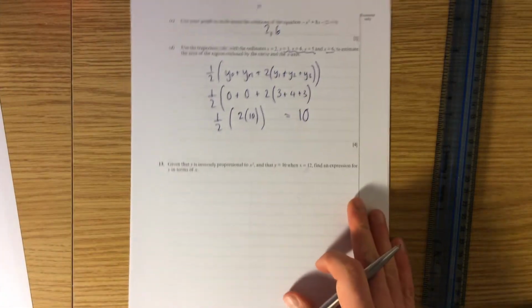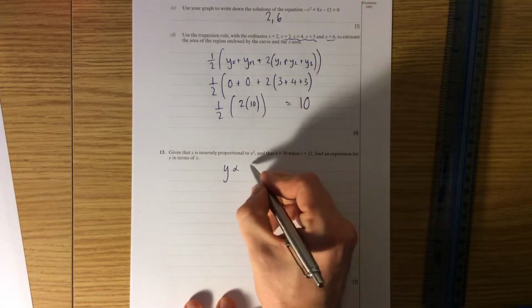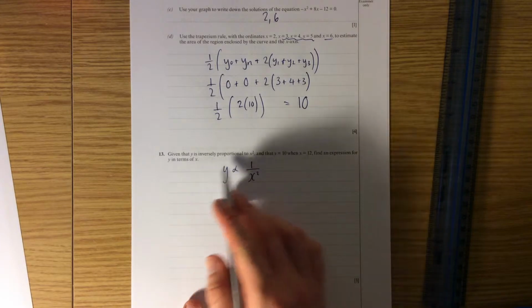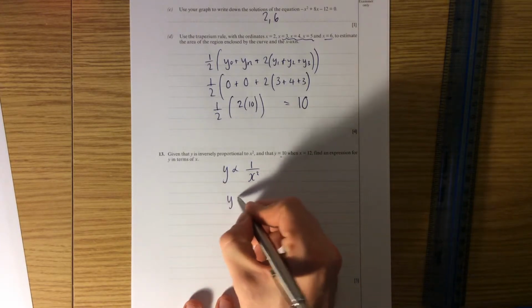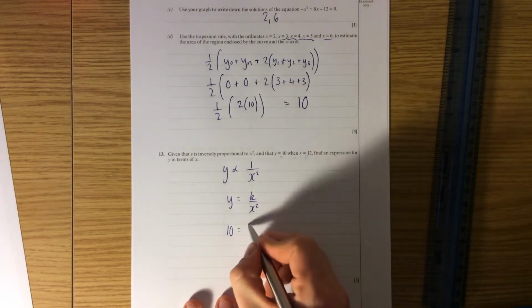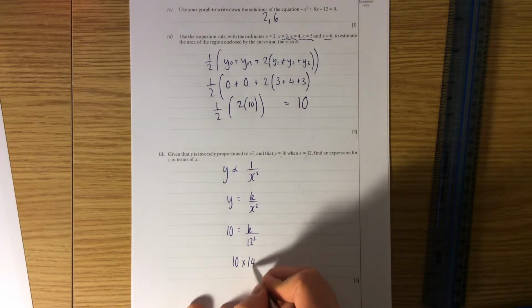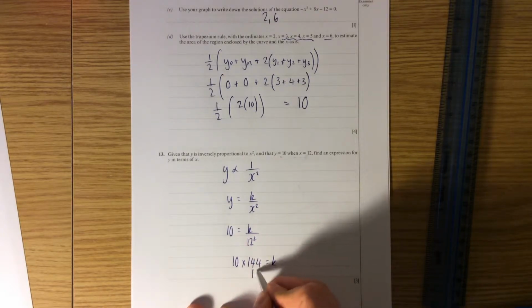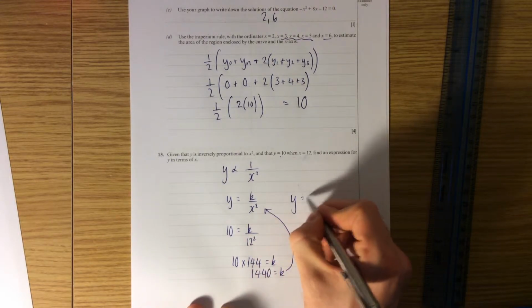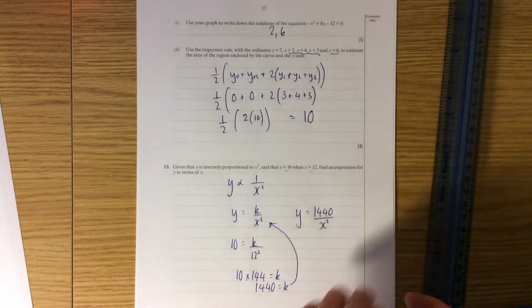Question number 13. Given that y is inversely proportional to x squared, so y is proportional to 1 over x squared. Find an expression for x in terms of y when we know these values. So this is y is equal to k over x squared. When y is 10, x is equal to 12. So this is 10 times 144 is equal to k. So 1440 equals k. So then we plug that back in and we find that y equals 1440 over x squared. And that is our expression.